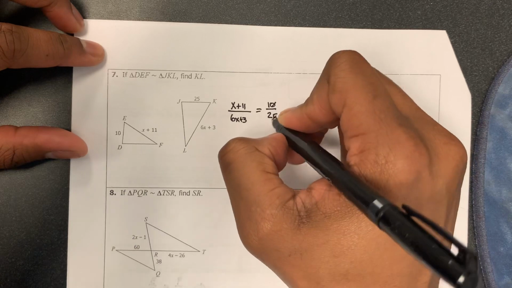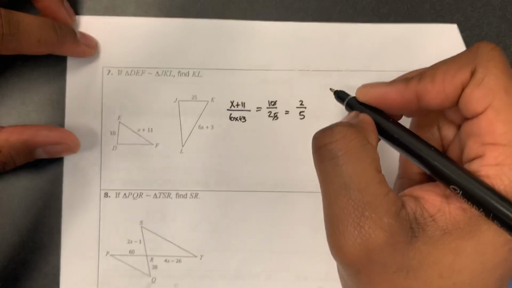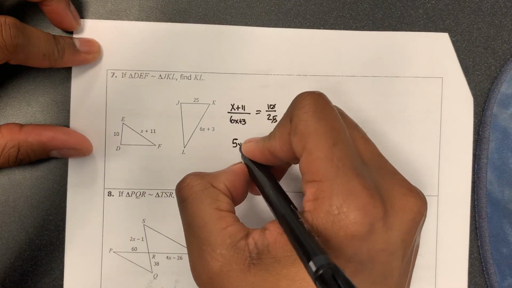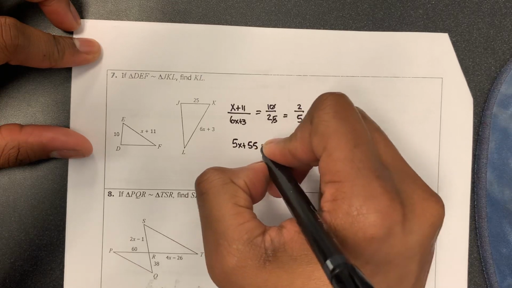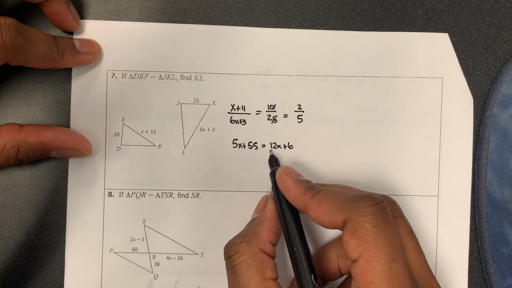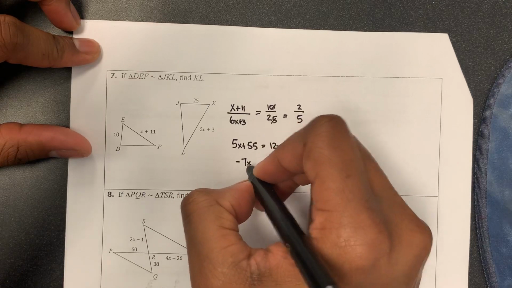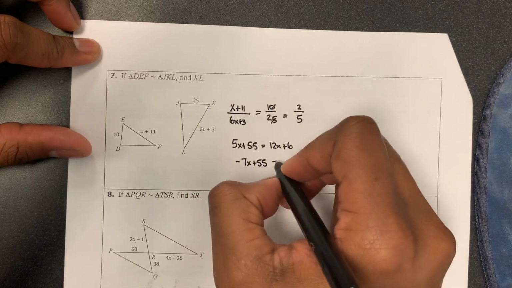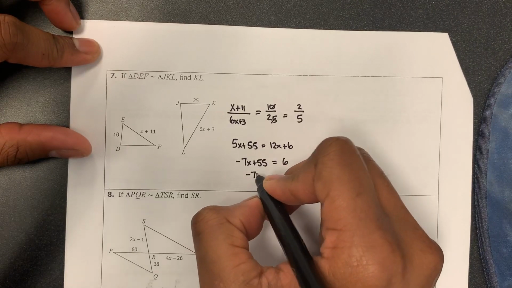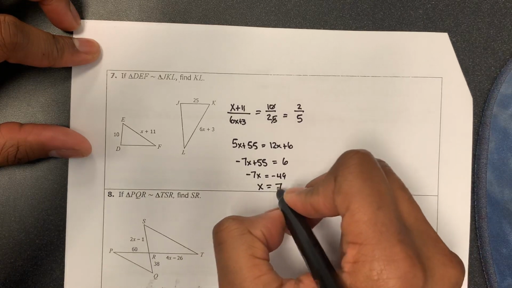This fraction simplifies to be 2/5. So if we cross multiply, we get 5x plus 55 equals 12x plus 6. Let's subtract 12x. So we get negative 7x plus 55 equals 6. Subtract 55, we get negative 7x equals negative 49. And so x equals 7.